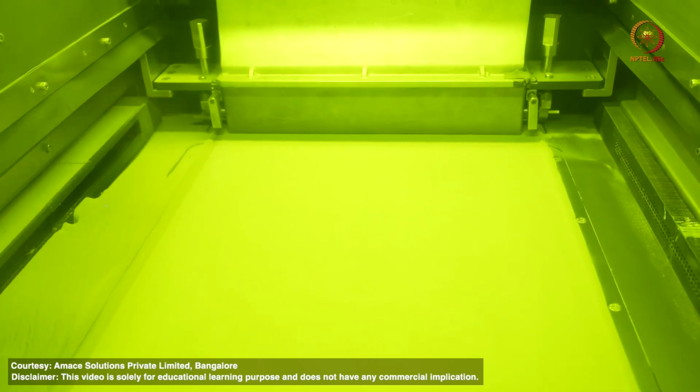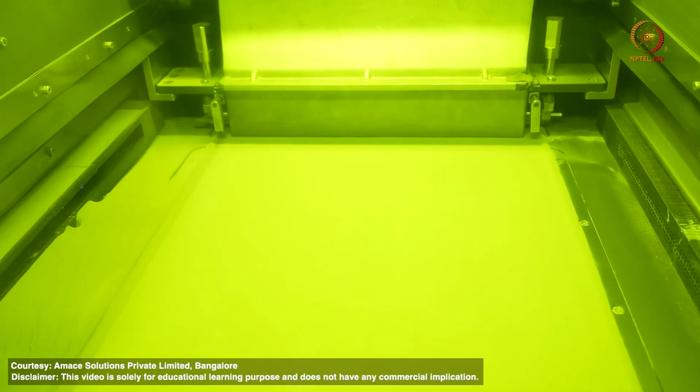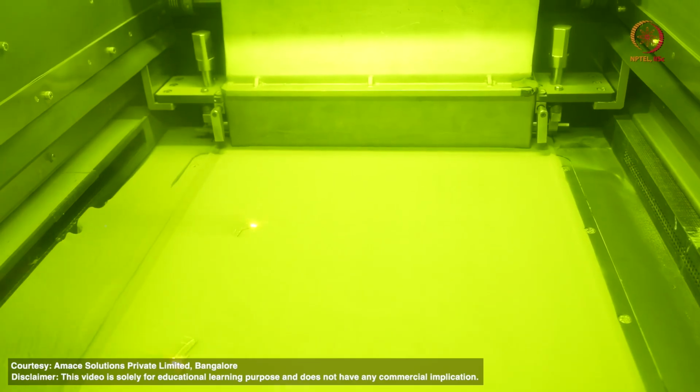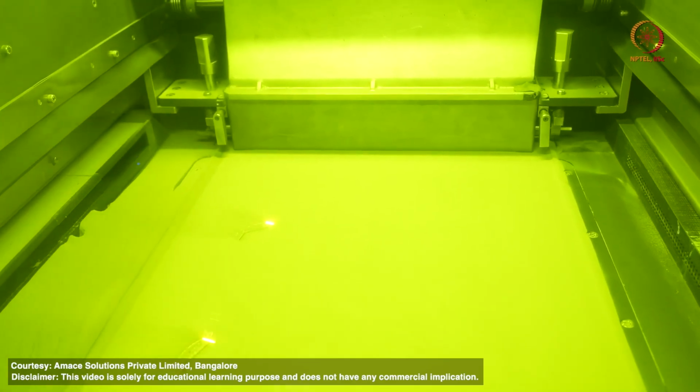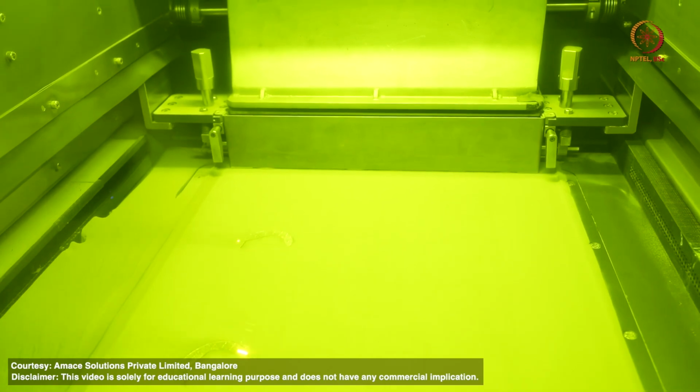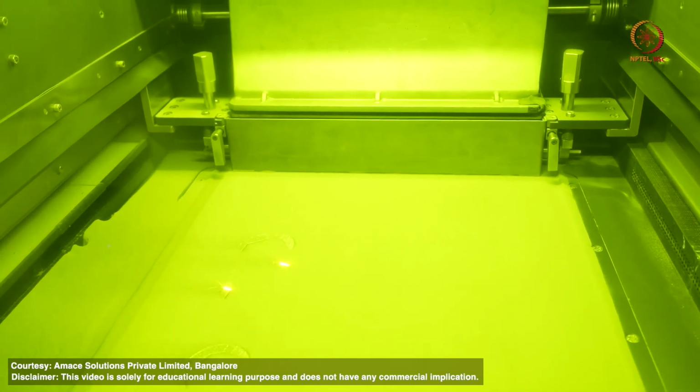Once this entire build is being manufactured, you can see the recoating is done. The next layer of powder will now be exposed to the laser beam interaction, and according to the design file, exactly in a layer by layer process, this part will be manufactured.